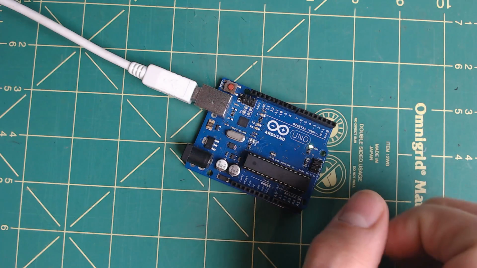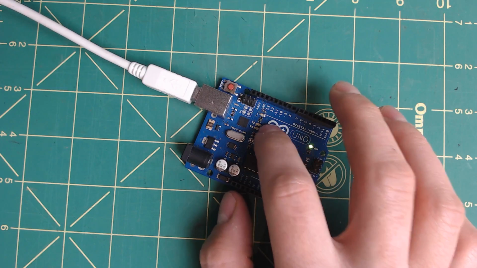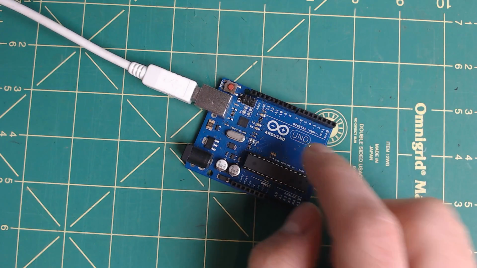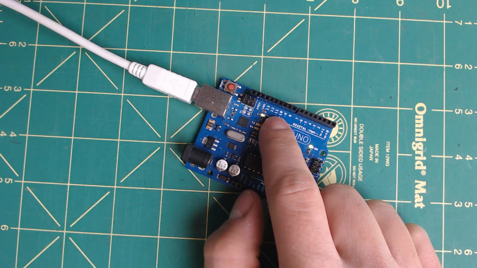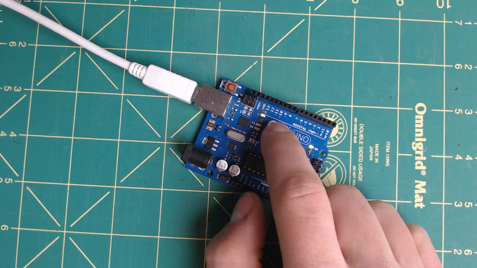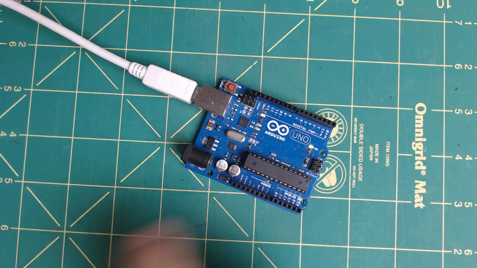You'll notice that these lights are now blinking. The TX light is now blinking. So what that means is that the Arduino is transferring data to the computer. So every time this changes, our pin 13 LED changes, the TX will blip, and that is the Arduino sending data to the computer.